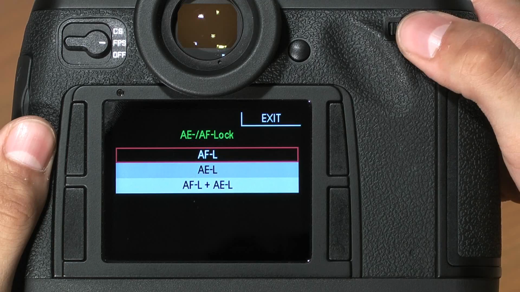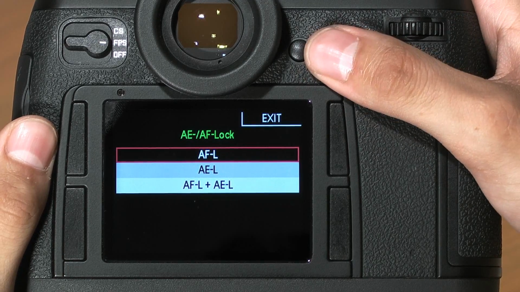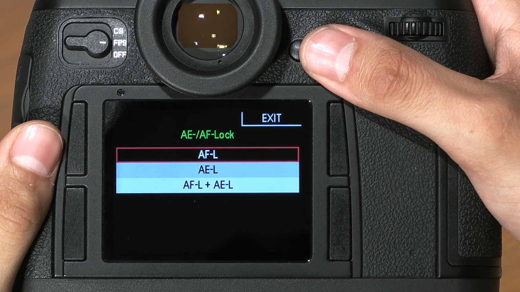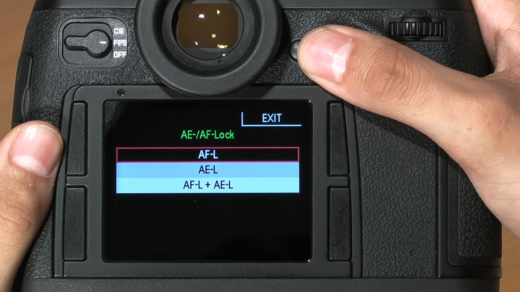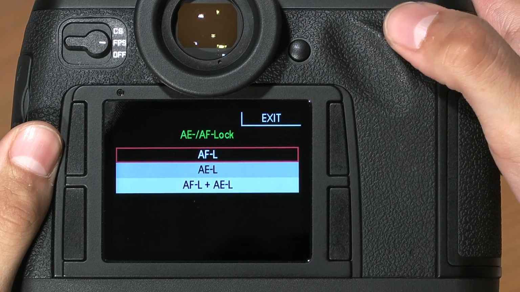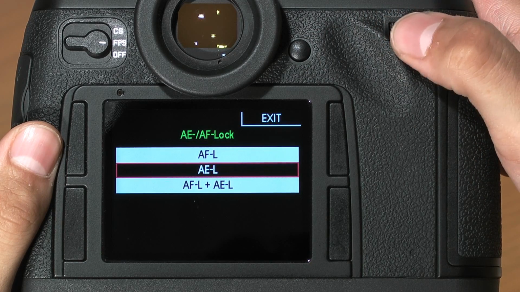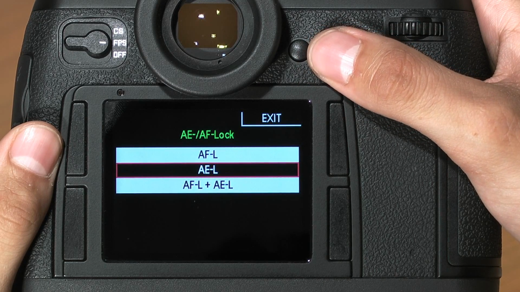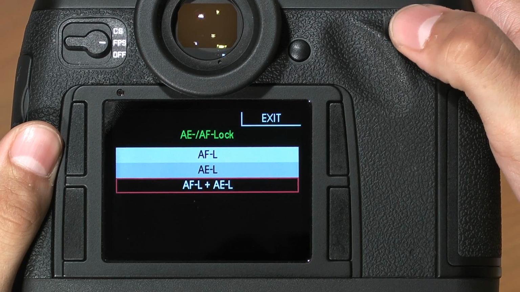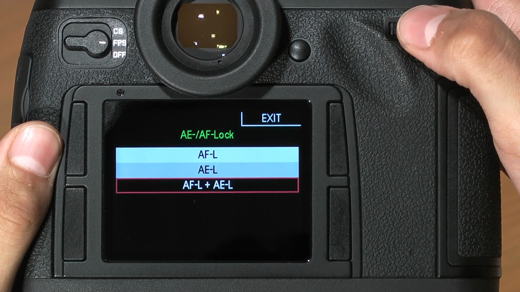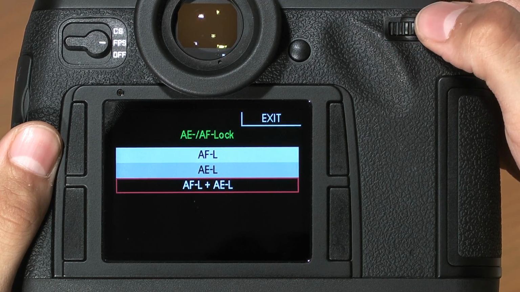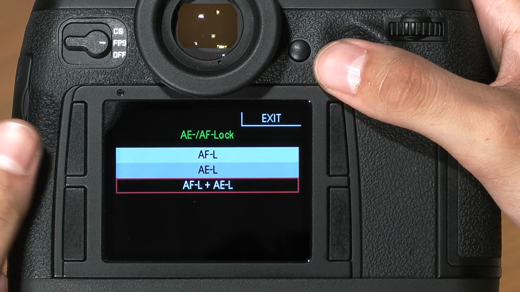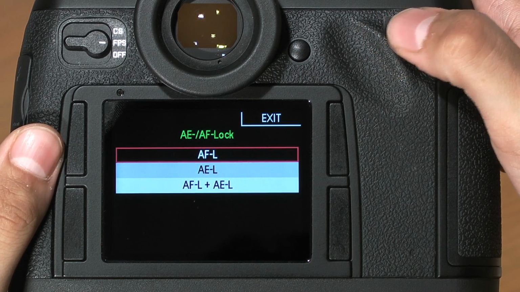AEAF lock. By default, the rear button under your thumb is set to AFL, or autofocus lock. This will lock the autofocus after you've achieved focus on a subject. Press and hold this button and the camera will not refocus until you release the button. AE lock is auto exposure lock. When you have an exposure you like, press and hold the rear button. The camera will not change the exposure until the button is released. To have both autofocus and auto exposure lock, select the last option. It's important to remember that if you're in manual focus mode and want to use the rear button to activate the autofocus instead of the shutter, you want to be in AFL, which is the default option.